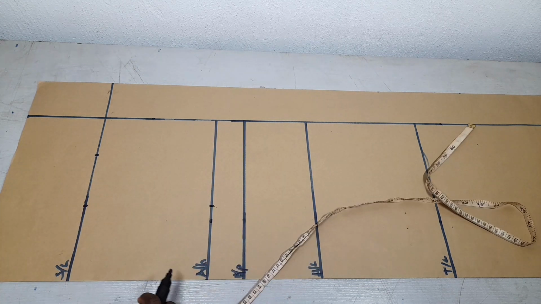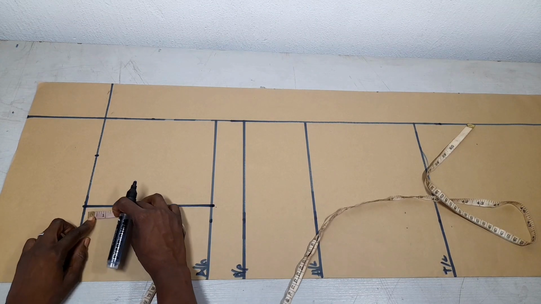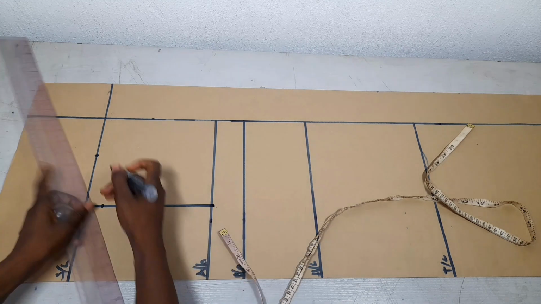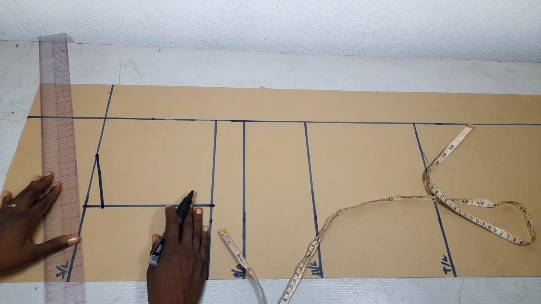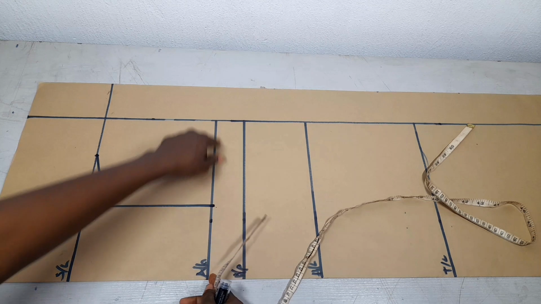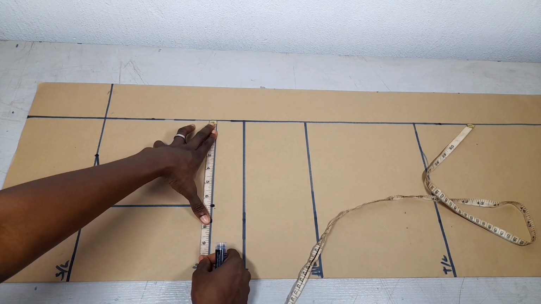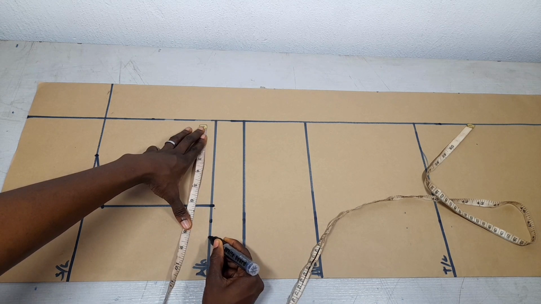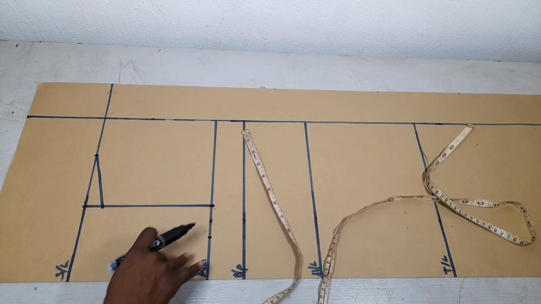And I'll rule a straight line. I'll come down here by 1 inch. Just connect to my 3 inch here to get my shoulder slope. Okay. So here I'll be placing my bust measurement divided by 4. 8.5. So I'll draw out my armhole.